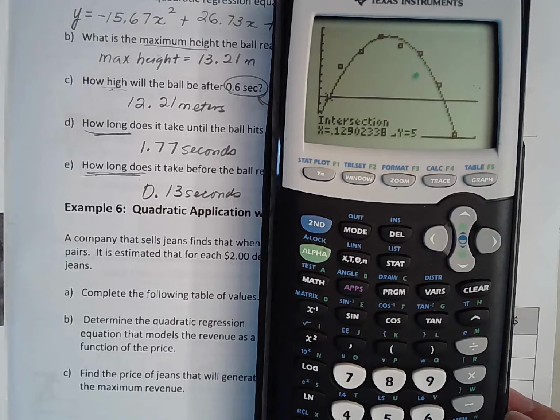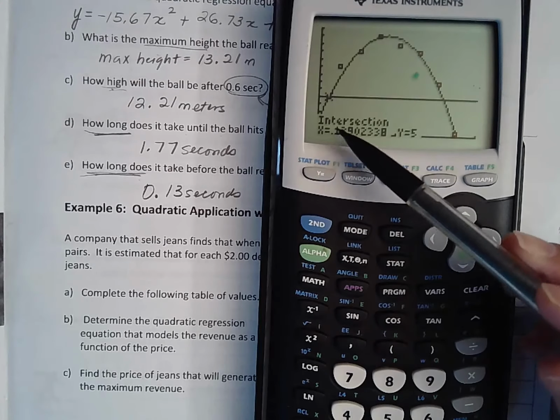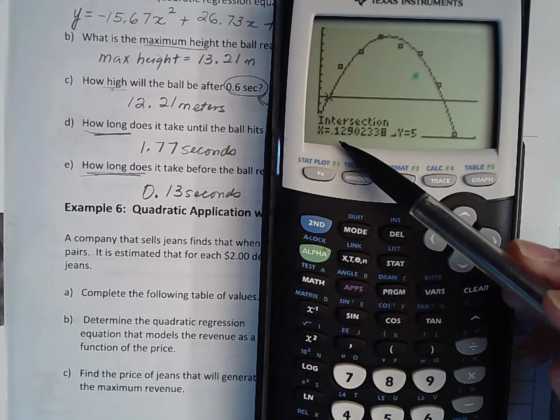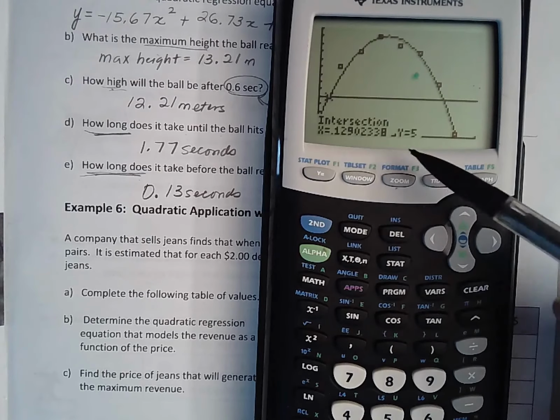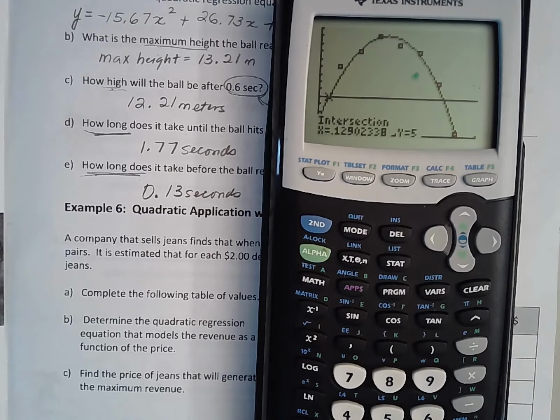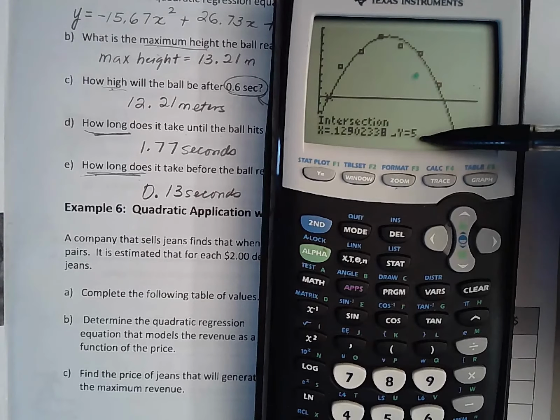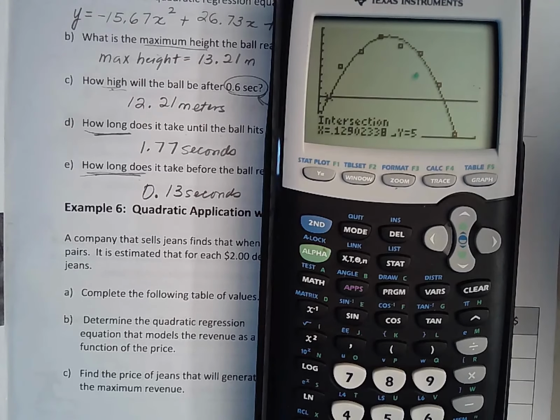And you're going to get 0.129, so rounding it off to 0.13. Okay, so it means that at 0.13 seconds, the y is 5. Is that okay?